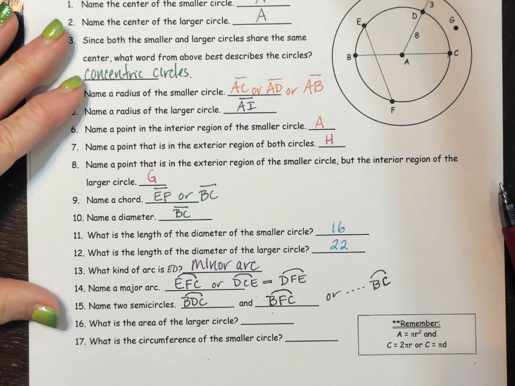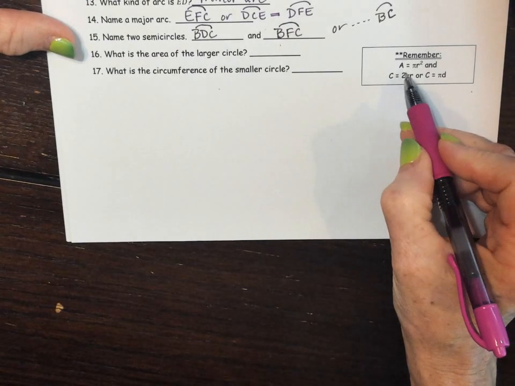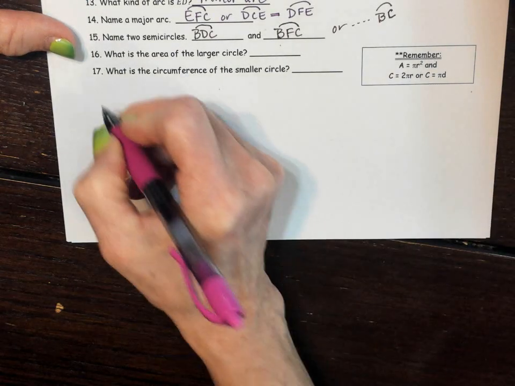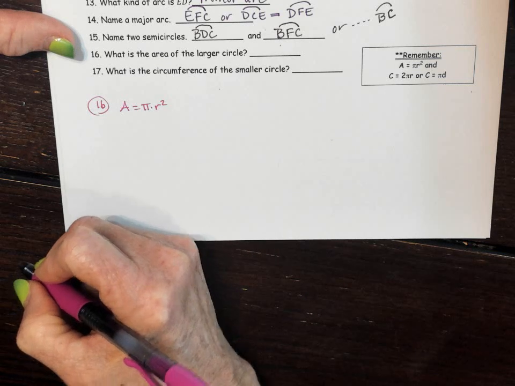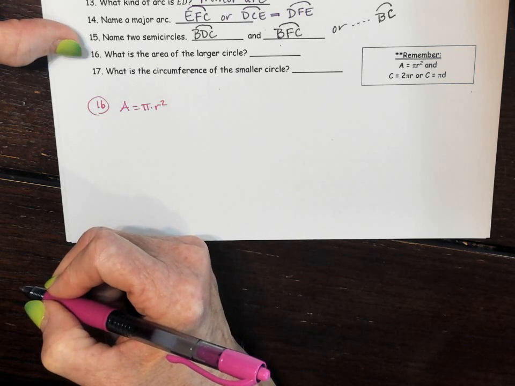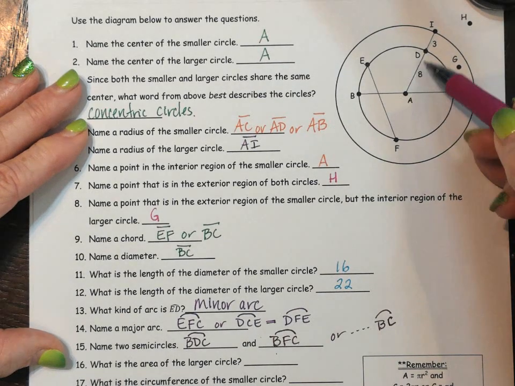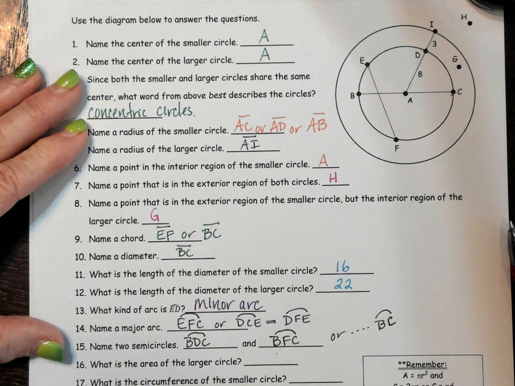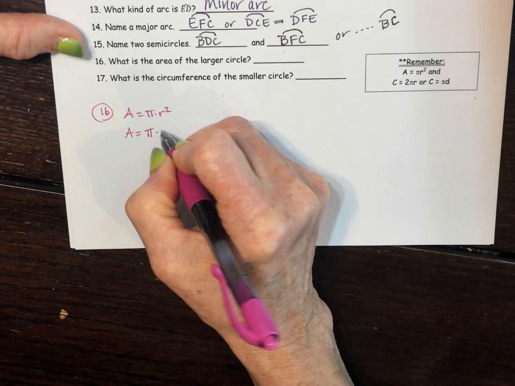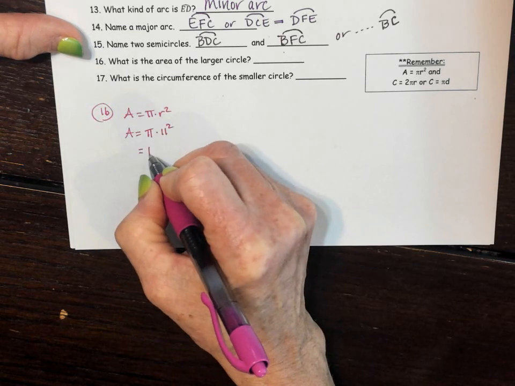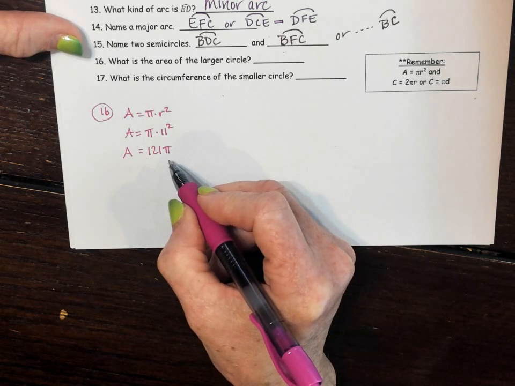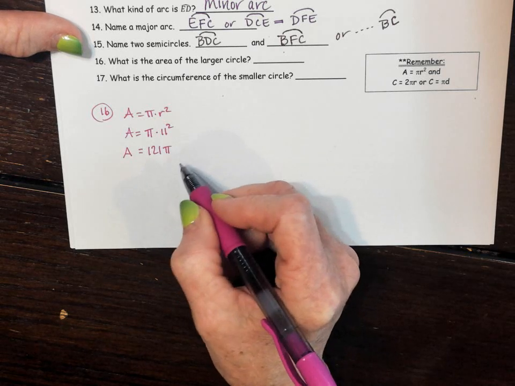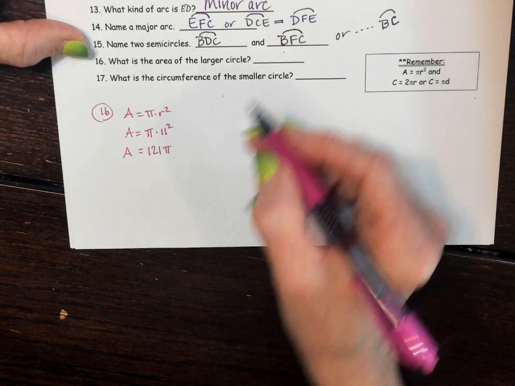All right, what's the area of the larger circle? Oh boy. Okay, over here in this box, we have area is pi times radius squared. So for number 16, area is pi times radius squared. What was the radius of the larger circle? Radius was 11. So that area is pi times 11 squared, or 121 pi. You may leave your answers with pi unless we tell you otherwise to use decimal places. So we'll just leave it as 121 pi.